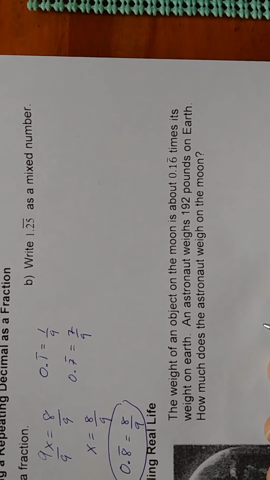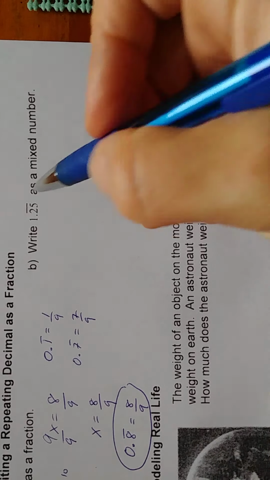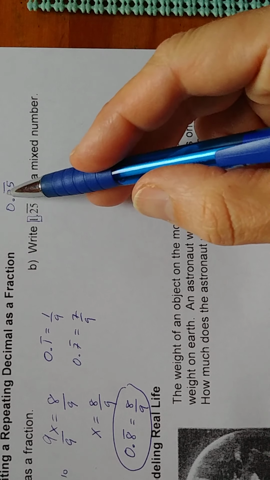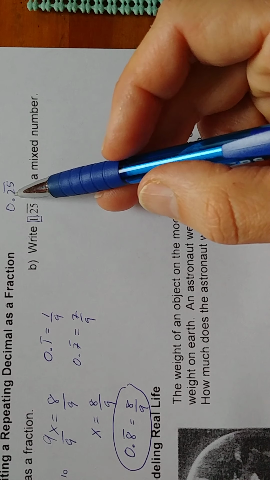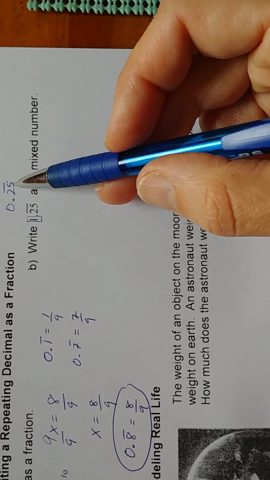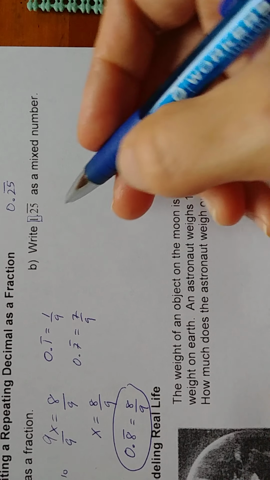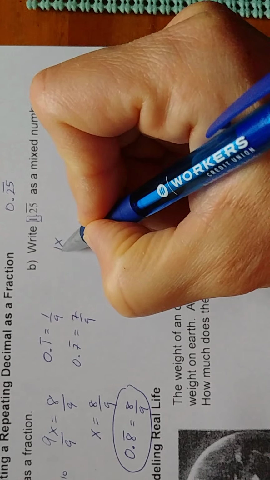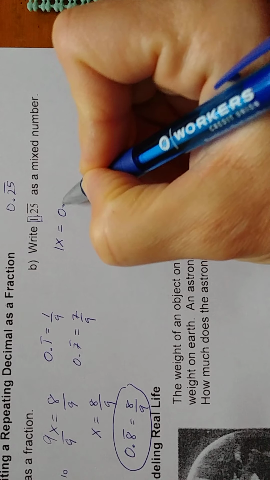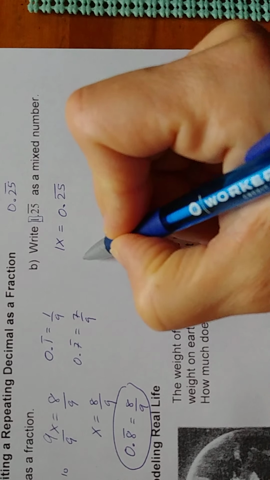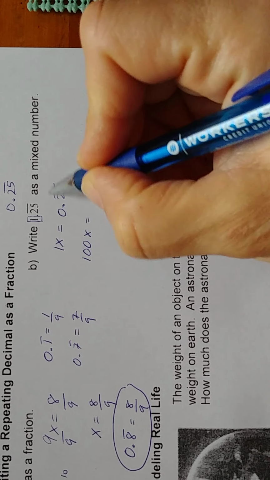This one's a little different because I have 1.25 repeating. Okay, so in order to write this as a mixed number, 1 is 1, so I'm going to ignore that, and I'm going to just deal with the 0.25 repeating piece for now. Now, because that's 2 decimal places that are repeating, so it's repeating in the tenths and hundredths, what I want to do is take the same approach I did, say 1x is 0.25 repeating. Therefore, 100x is this times 100.